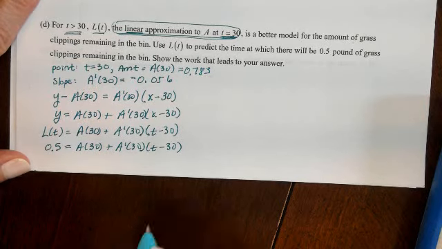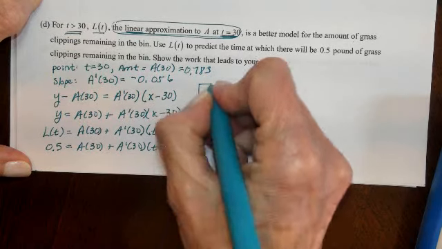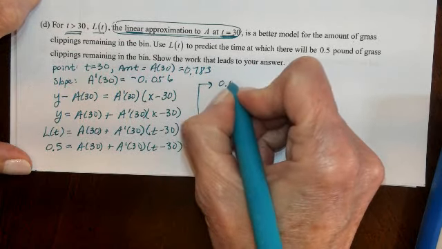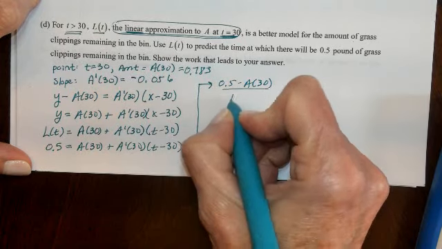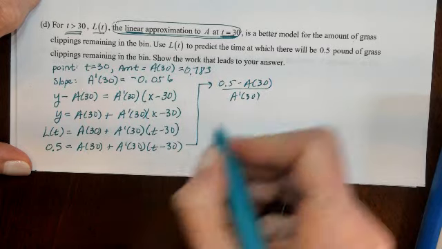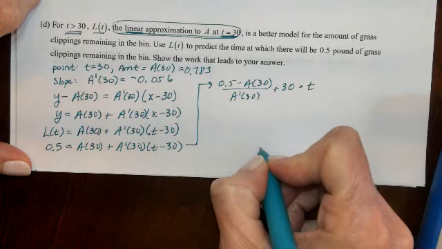I'm going to subtract A of 30 on both sides, then divide by A prime of 30, and then I'll be left with t minus 30, so then I'll add 30, and that will give me t.